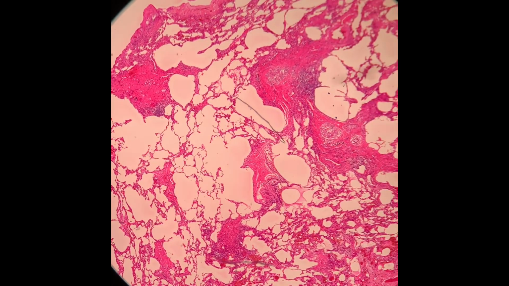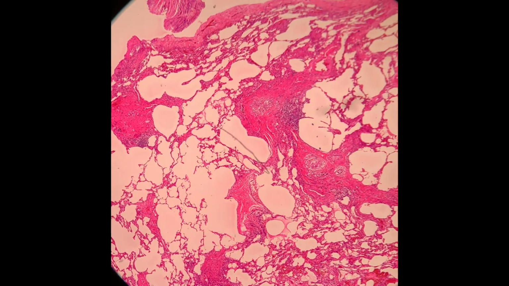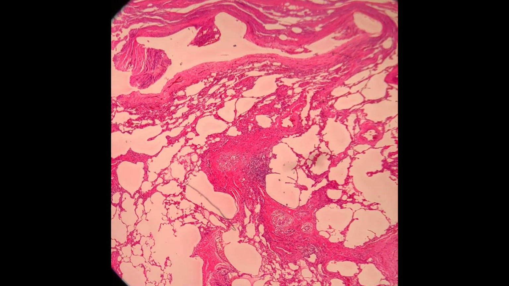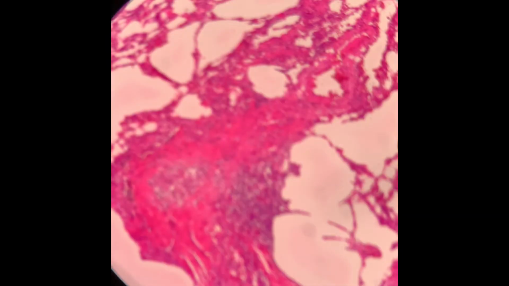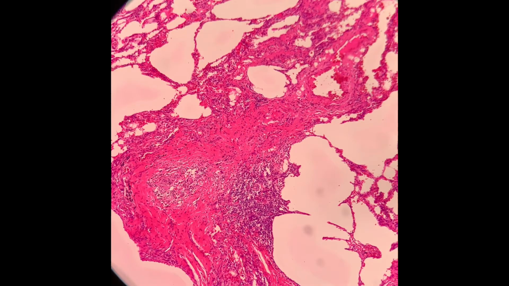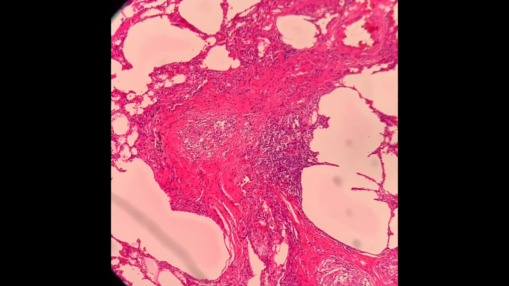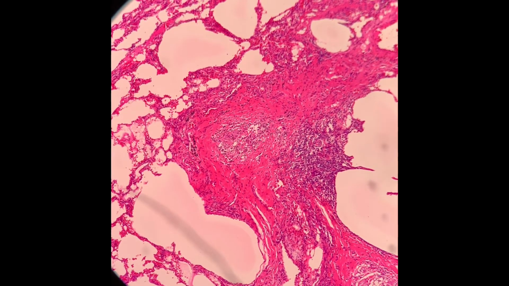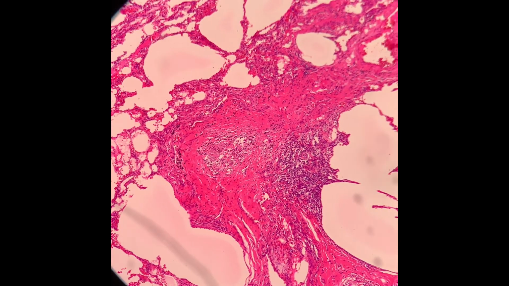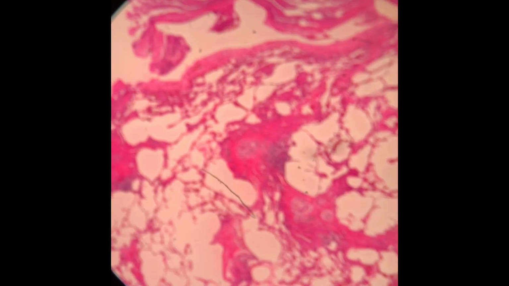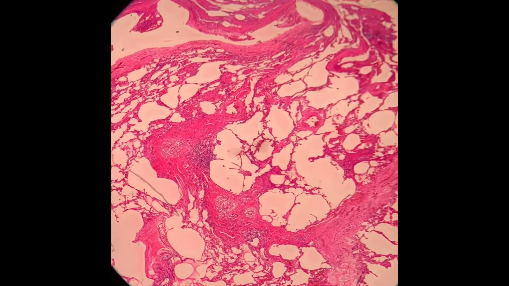Alright, so we go to another area of this tissue biopsy. You can see there is some degree of inflammatory cell aggregates in this area. For example, in these fields, you can see a lot of inflammatory cells forming aggregates in this lung tissue. Let's keep that in mind first and we go to other fields.